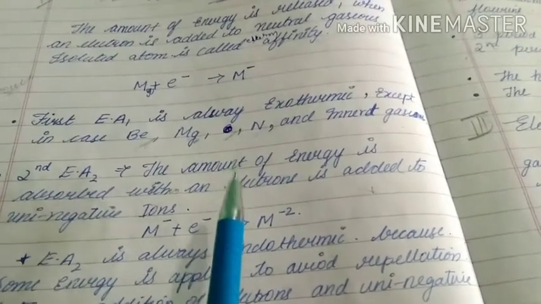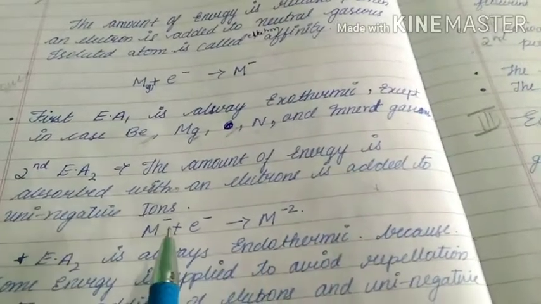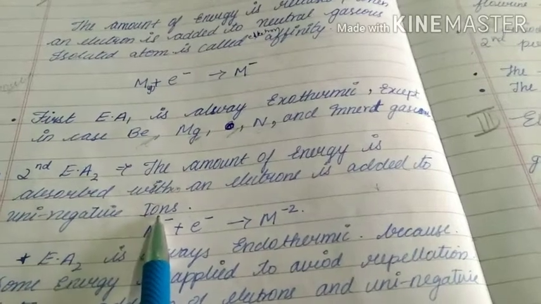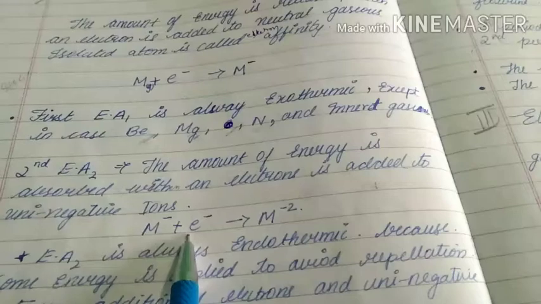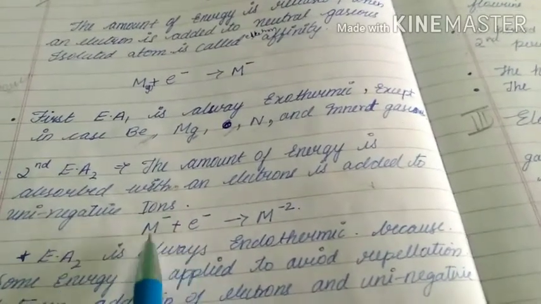Then energy is absorbed instead of releasing. So what is the point here? Second electron affinity is endothermic. Why? I repeat once again. Here negative charges are present.